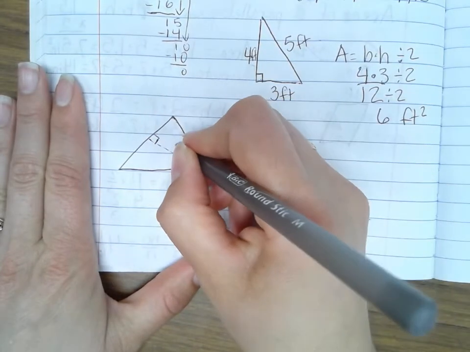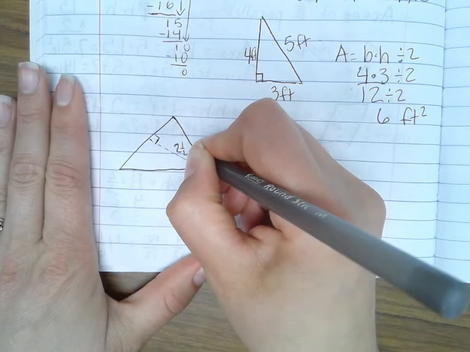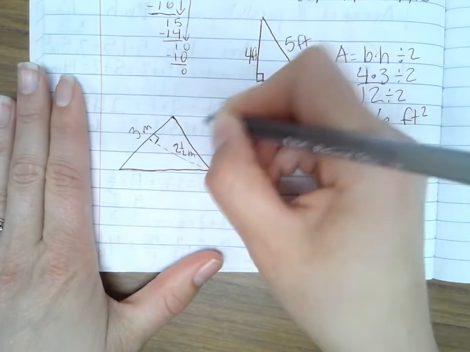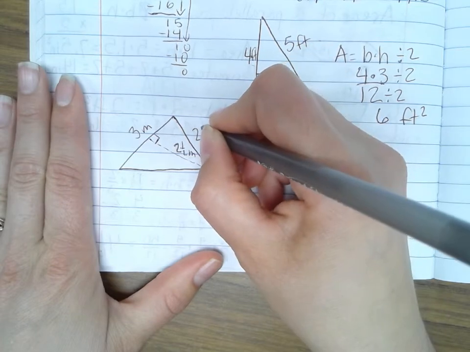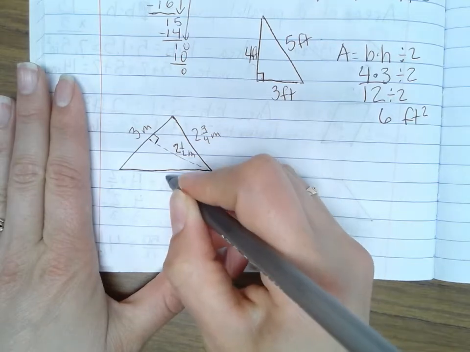Okay, this is going to be 2.5 meters. This is going to be 3 meters. 2 3/4 meters. And 4 meters.